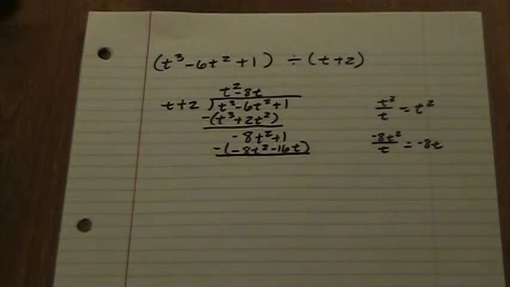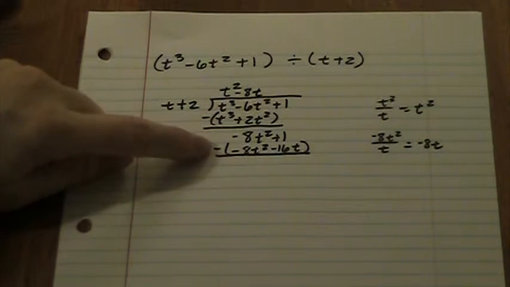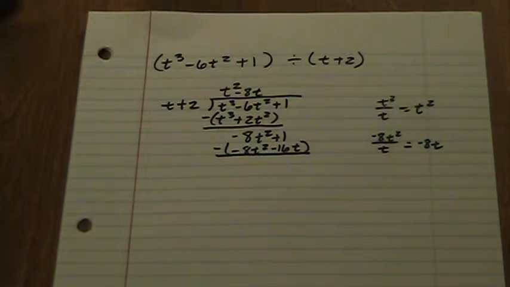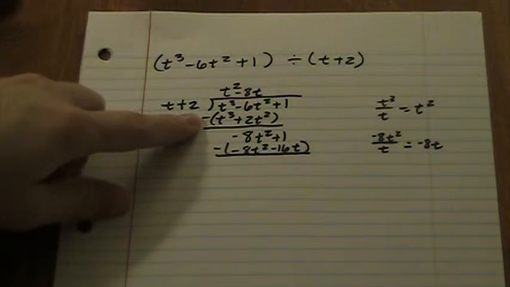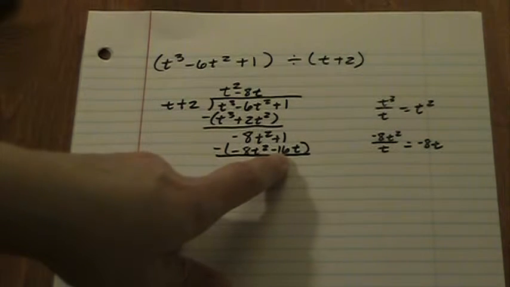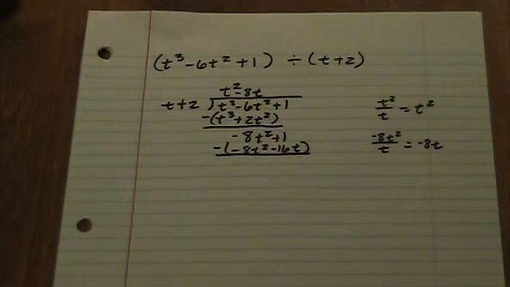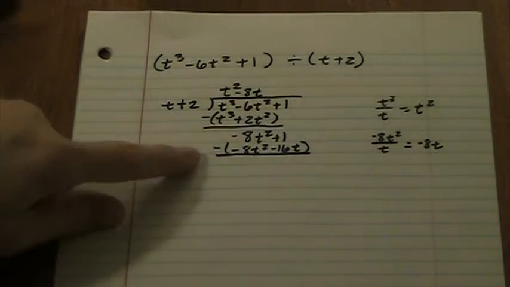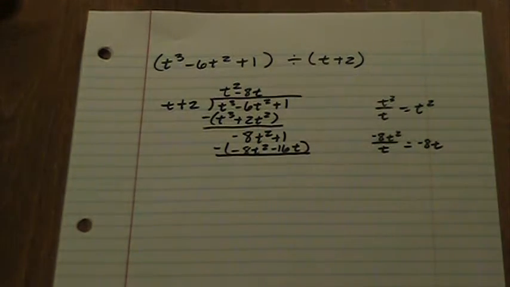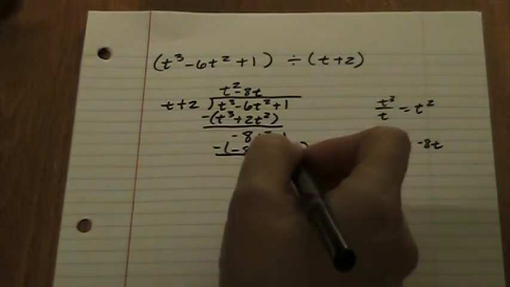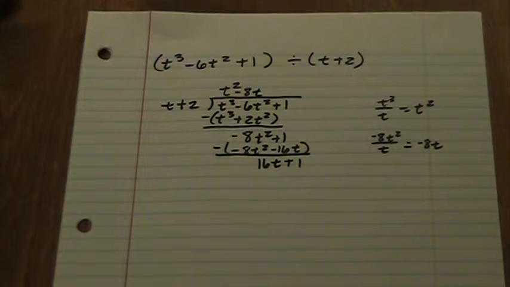And again, we're subtracting. So negative 8t squared minus negative 8t squared. Well, minus a negative becomes plus. Those are opposites. That equals 0. Now, here's something a little different than the previous subtraction that I did. This says negative 16t, but there's no t term up here. So what do you do in that case? Well, you just drop it down. There's nothing to subtract it from, so you just bring it down. But remember, it's minus negative 16. So that makes it plus 16t when I drop it. And then the plus 1 gets dropped as well.